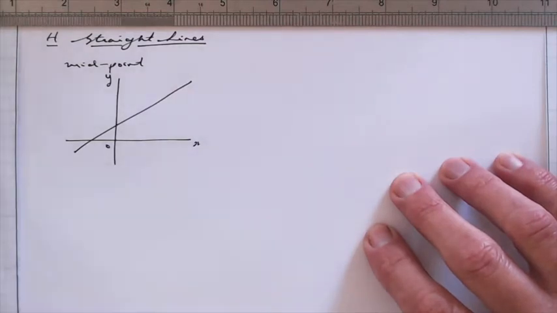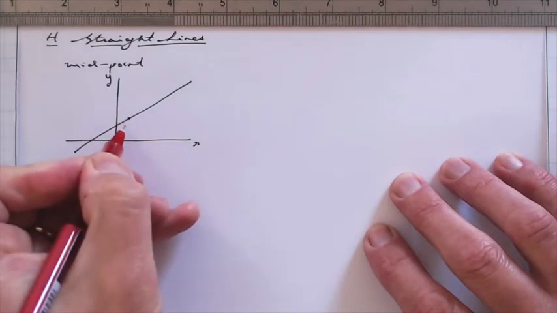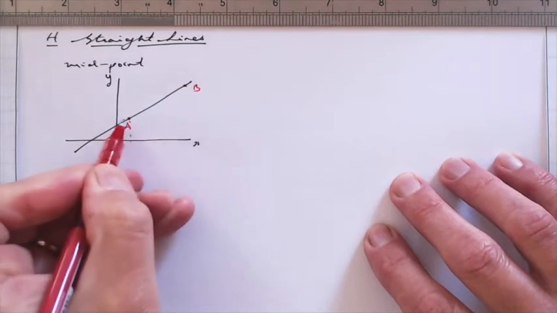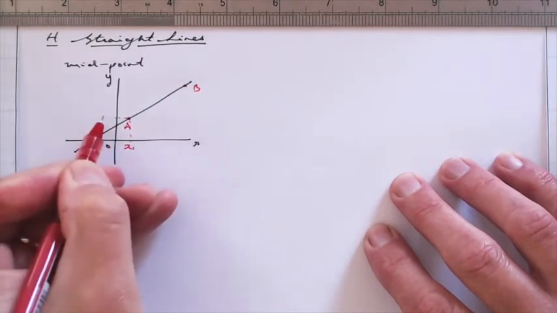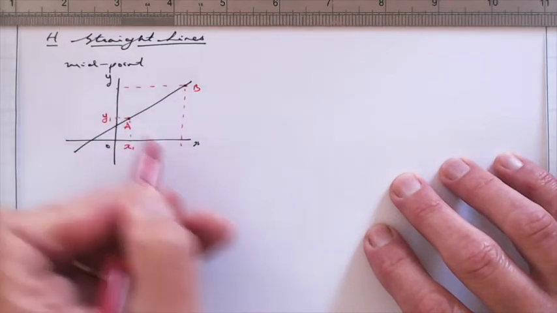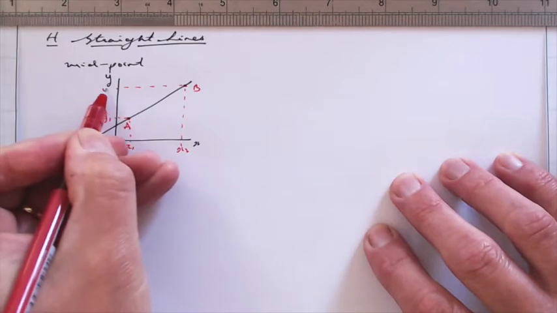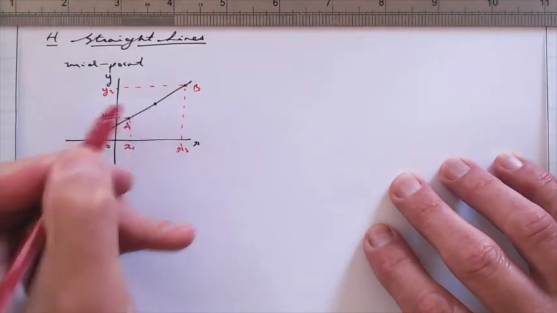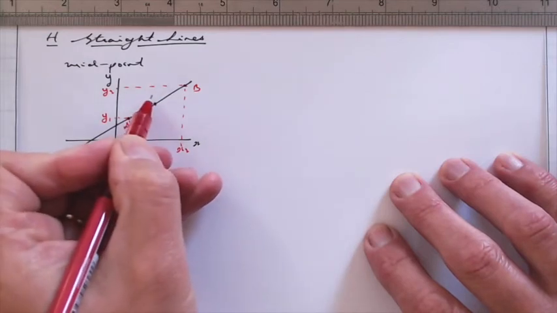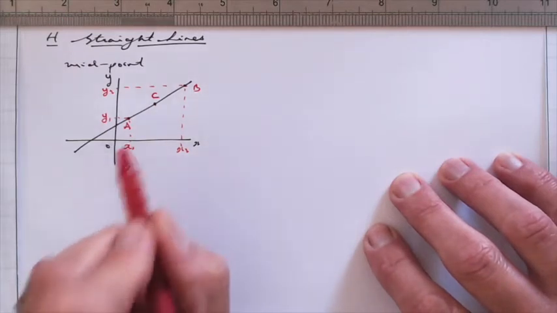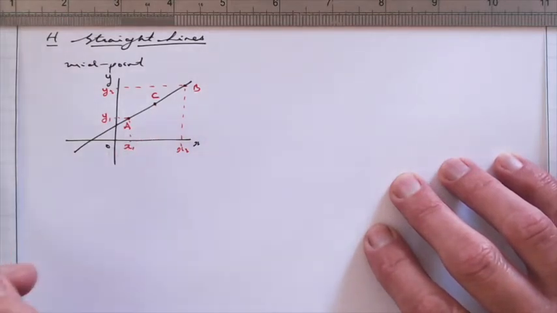Let's imagine we have 2 points on that line, A and B. There's A and there's B. Let me just give them coordinates for A, x1 and y1, and for B, x2 and y2. And let's call the midpoint of the line segment AB, let's call that C. Now, the coordinates of C are very easy to obtain.